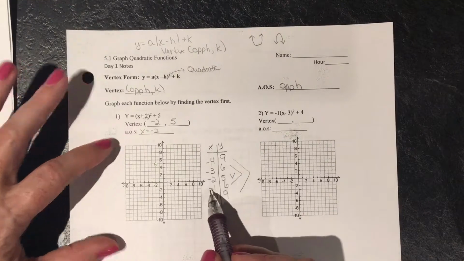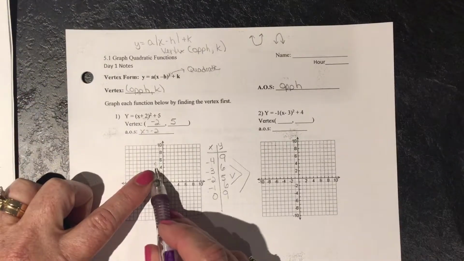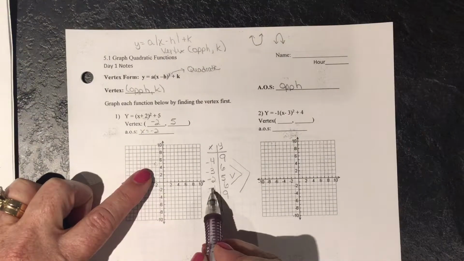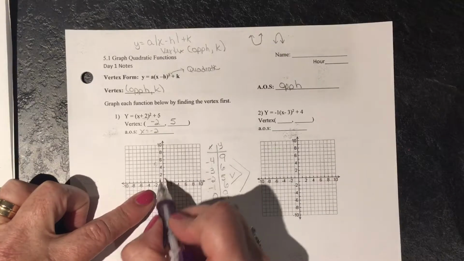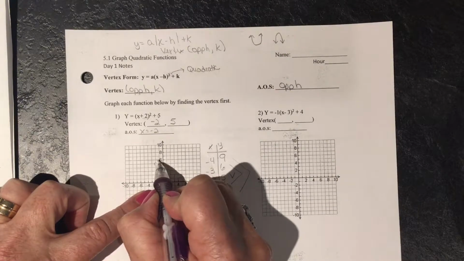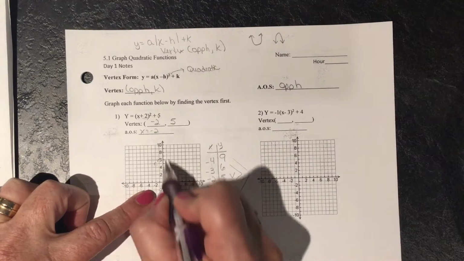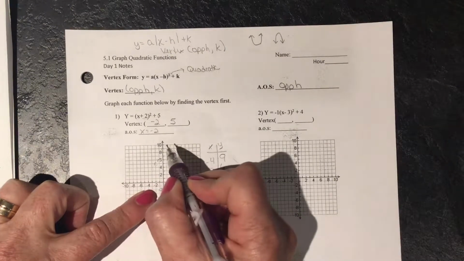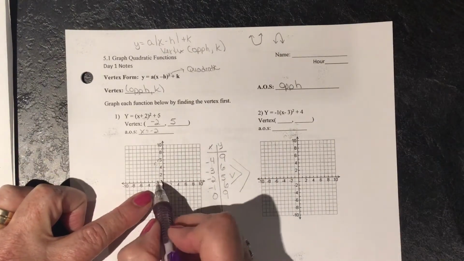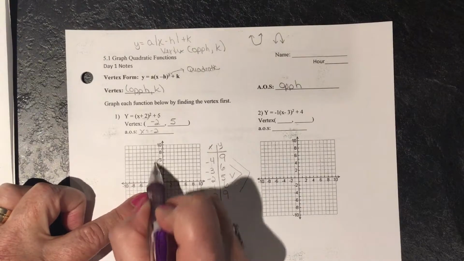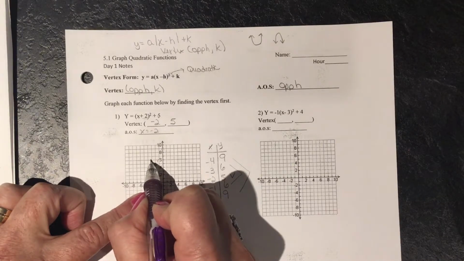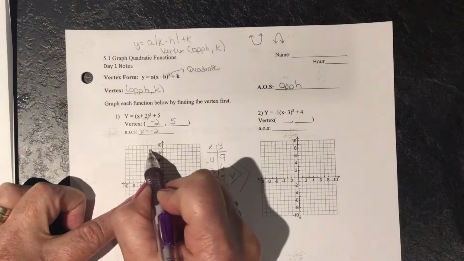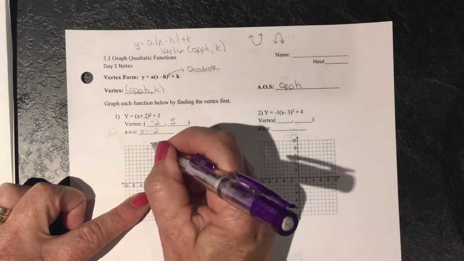So let's now graph, knowing that that's our vertex. We can go negative 1, up 6, 0, up 9. To the left, we can go negative 3, 6, negative 4, 9. And we connect those dots.